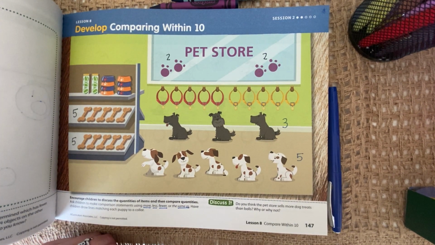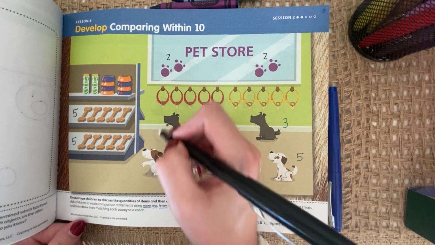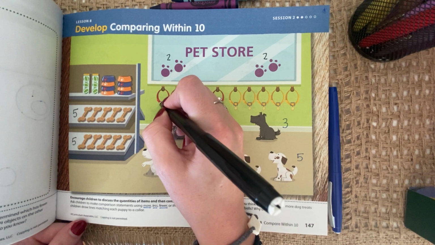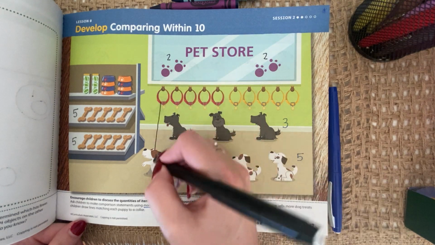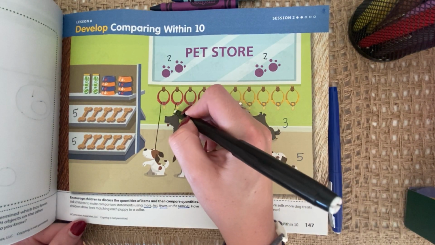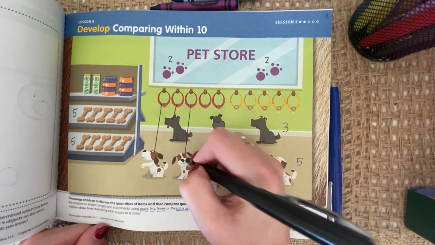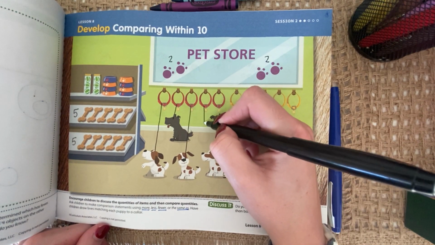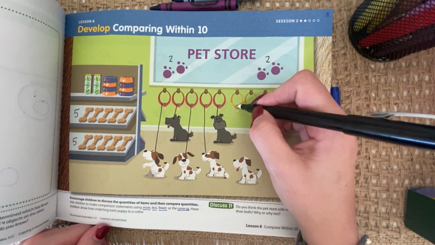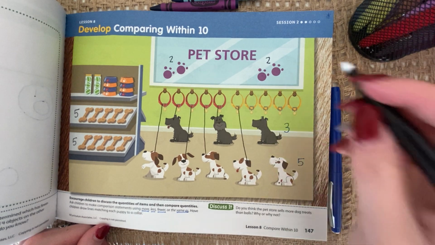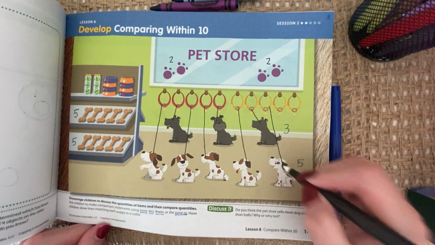So another strategy for how we can compare numbers is we can draw lines to match each collar to a dog. You could use your finger while I use this pen. Okay, that one matches. Now let's do this one. This dog can get that collar. This collar can go to this dog. This one can go to this dog. This one can go to him. This one can go down to this dog. This one can go to this dog. And then this one could go to this dog.